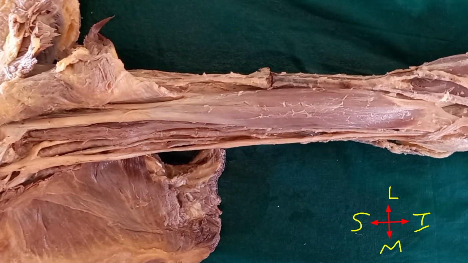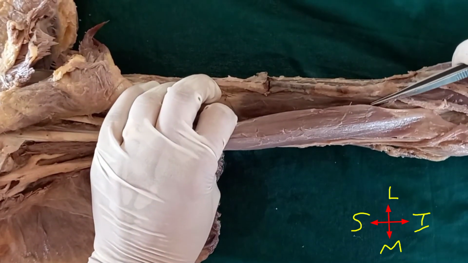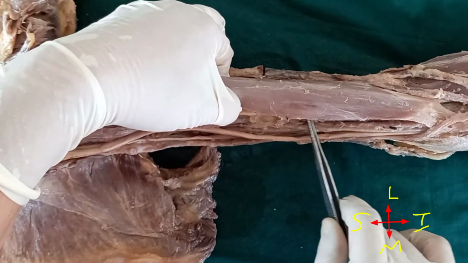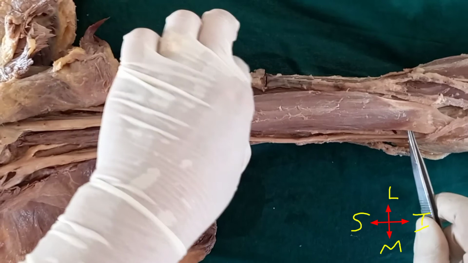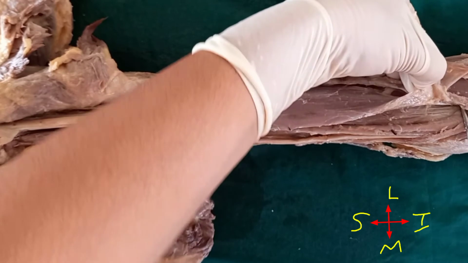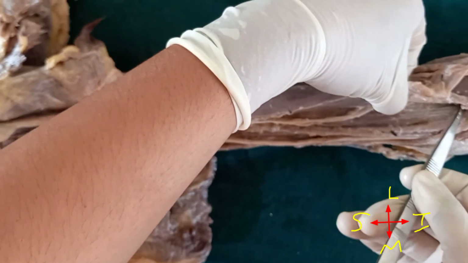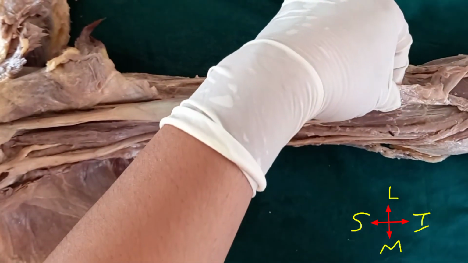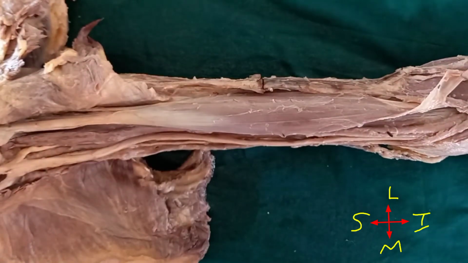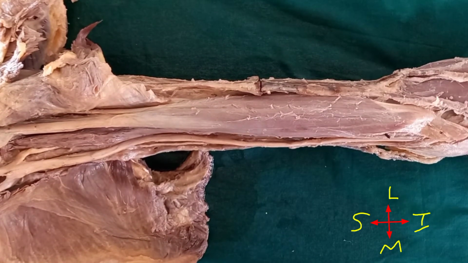The next muscle is brachialis. So this muscle is brachialis, and it arises from lower halves of anterolateral and anteromedial surface of humerus, and it is inserted. It passes through the floor of cubital fossa. So this is a brachialis muscle. It passes through the floor of cubital fossa, and it is inserted on anterior surface of coronoid process of ulna and ulnar tuberosity. The action of brachialis is flexion of elbow joint.